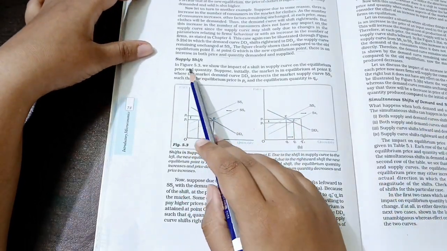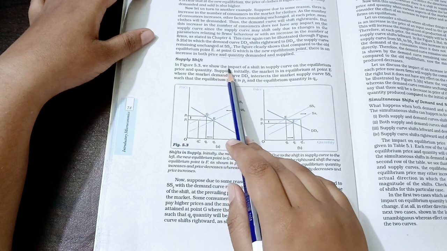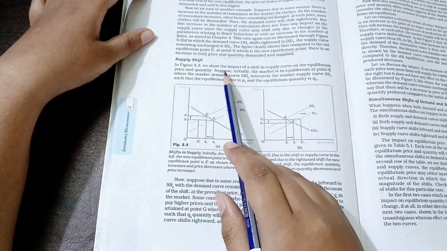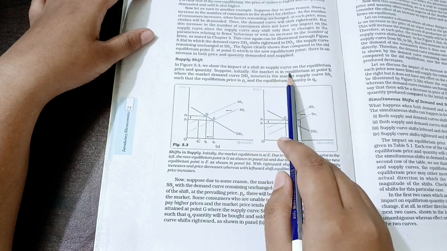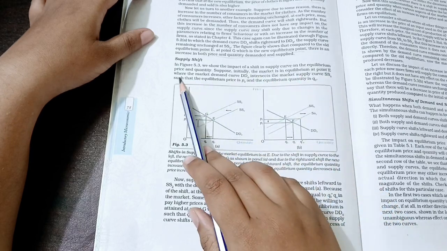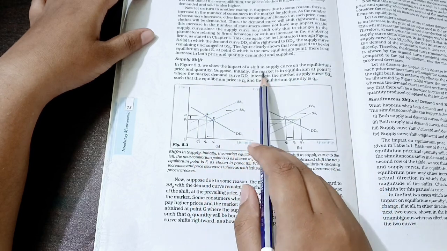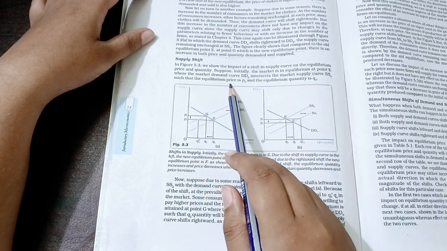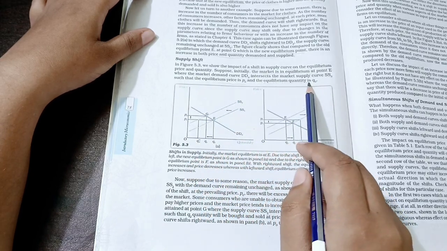Supply shift. In figure 5.3, we show the impact of a shift in the supply curve on the equilibrium price and quantity. Suppose initially the market is in equilibrium at point E, where the market demand curve DD0 intersects the market supply curve SS0, such that the equilibrium price is P0 and the equilibrium quantity is Q0.